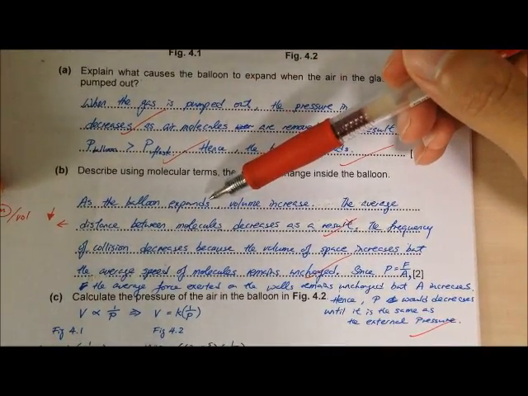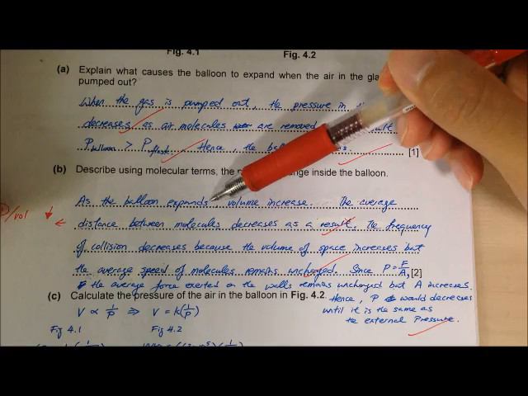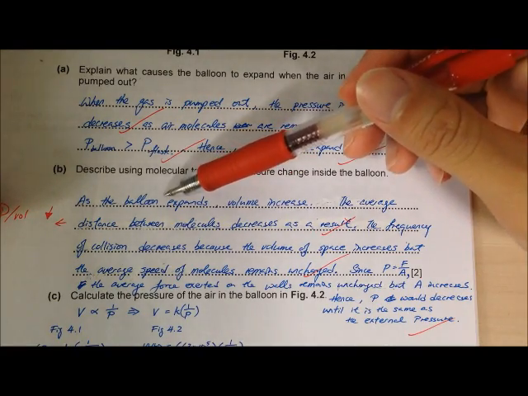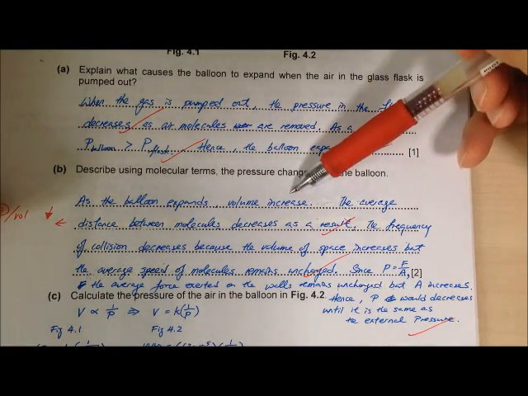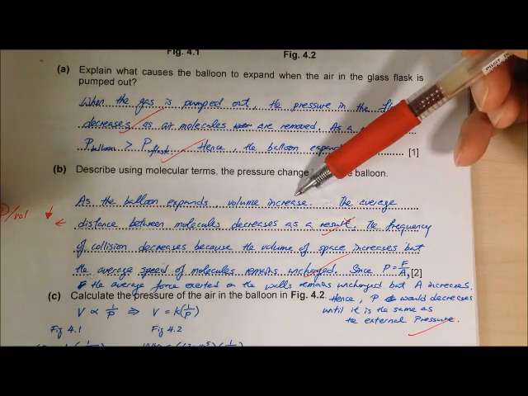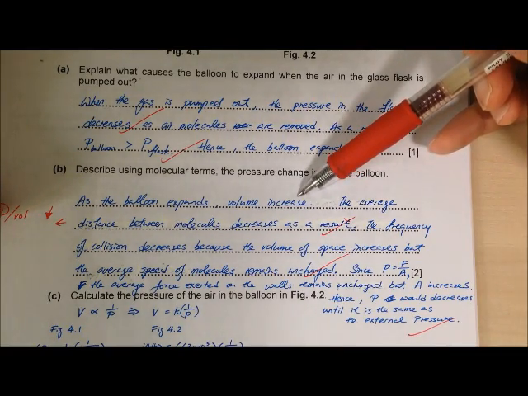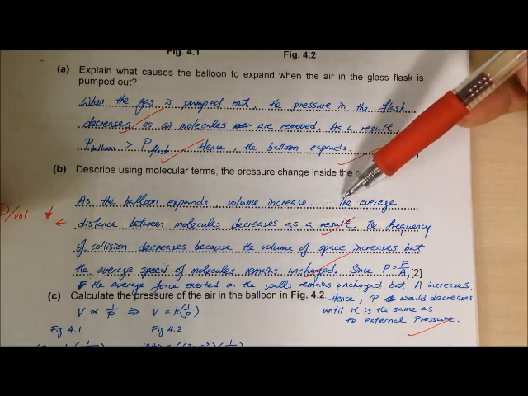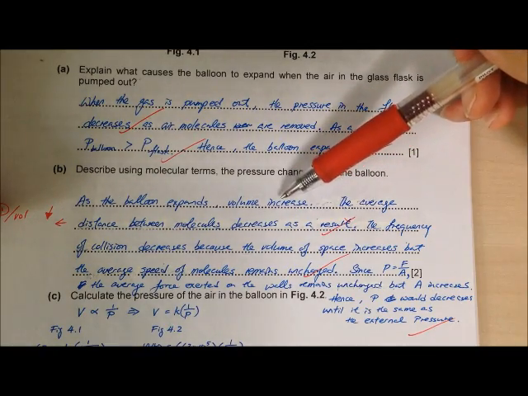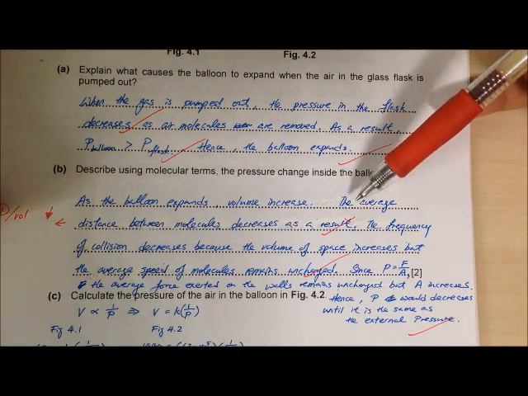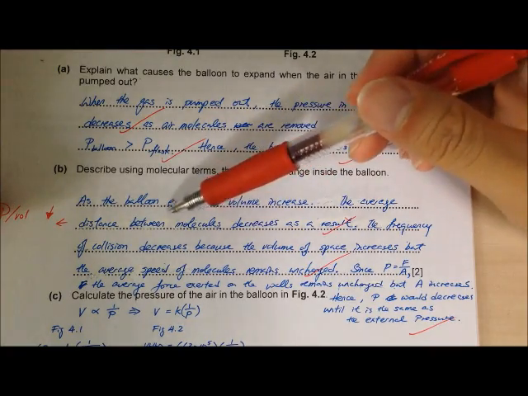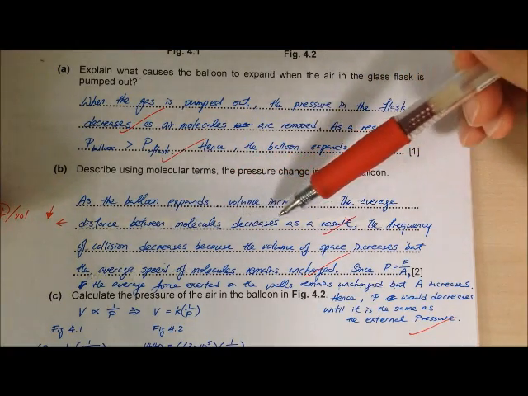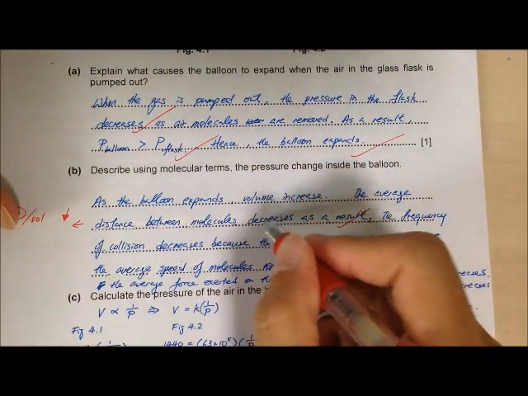So first, indicate what is the change here. When the balloon expands, volume increases. Have that context written down. Then after that, you can explain in molecular terms. With this volume increase, what is the effect on the molecules? The average distance between molecules will increase.